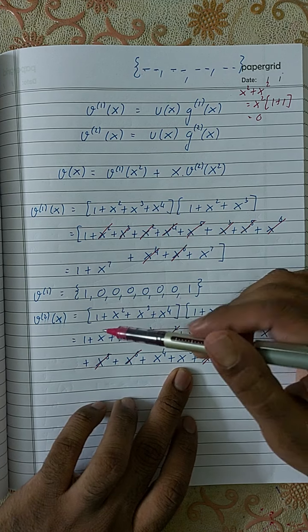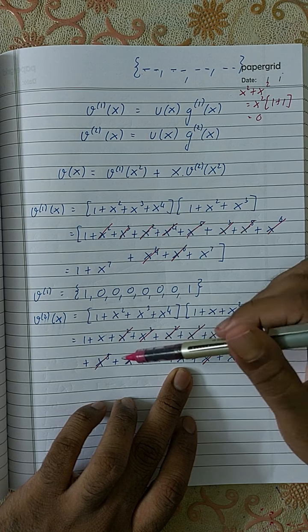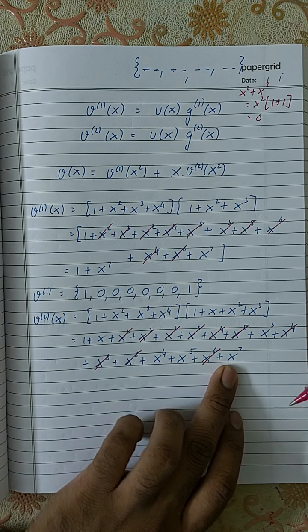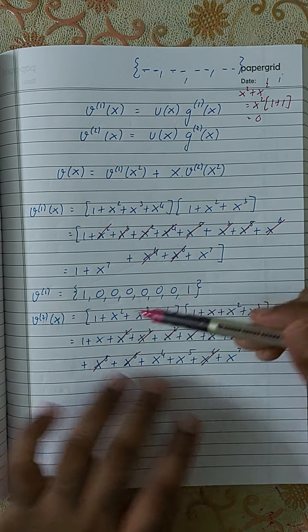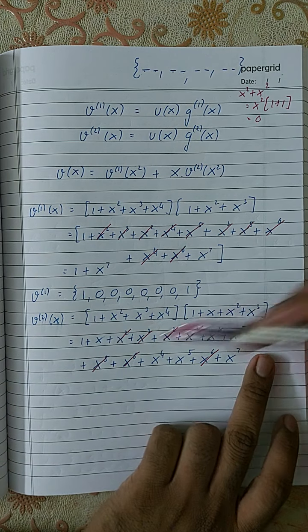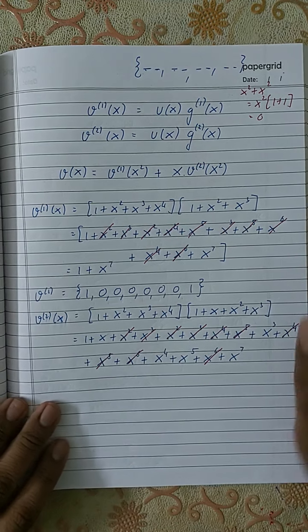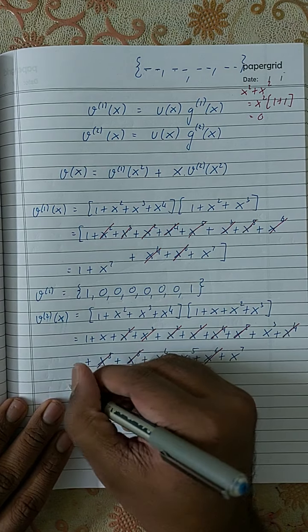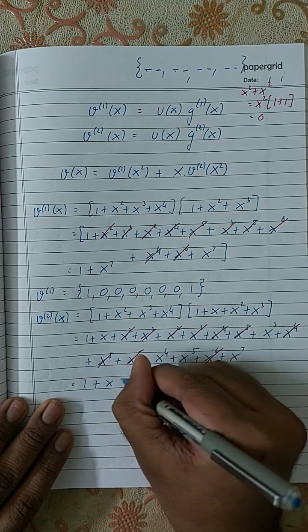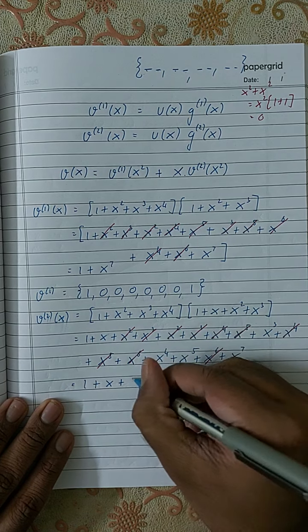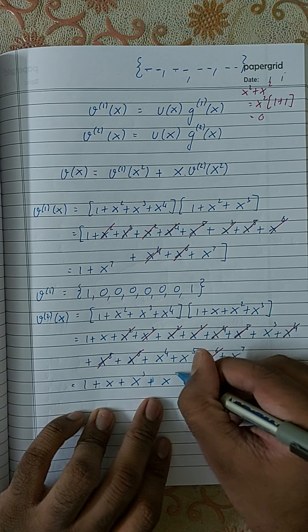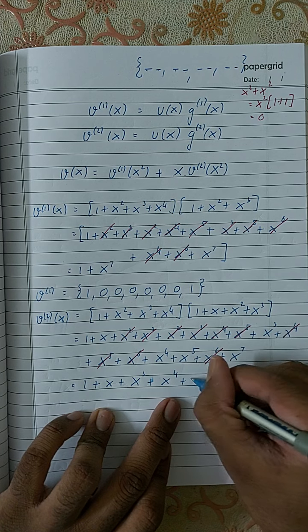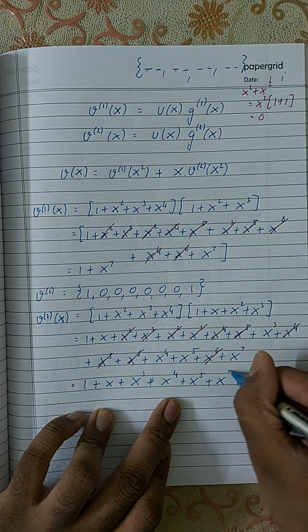Is there x raised to 5? No, I don't see any x raised to 5 over here. Is there x raised to 7 anywhere? No, I don't see any x raised to 7 anymore. I don't see 1, I don't see x, I don't see x cube. There is no x cube anywhere over here. So which means the answer is 1 plus x cube plus x raised to 4 plus x raised to 5 plus x raised to 7.